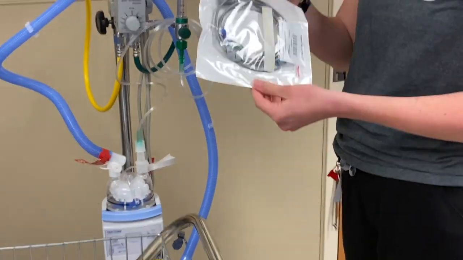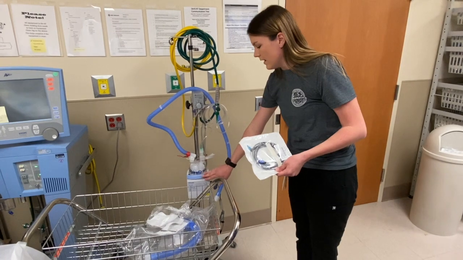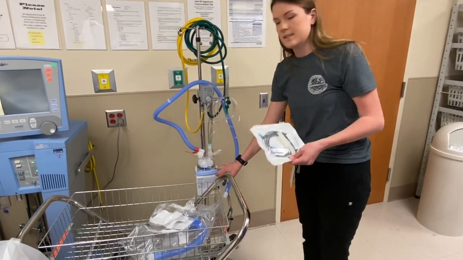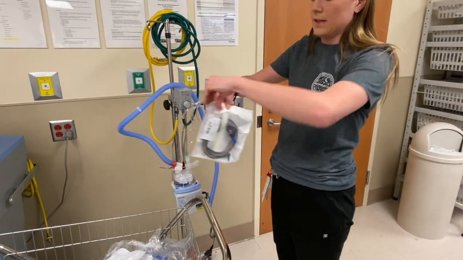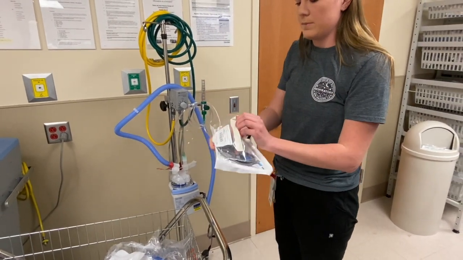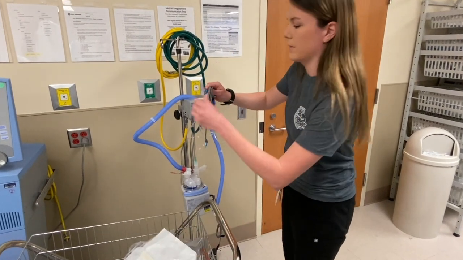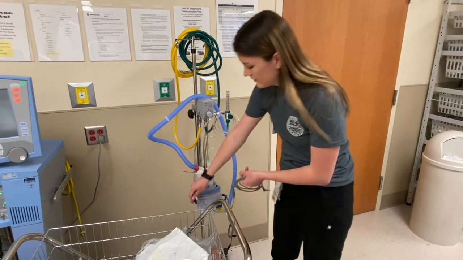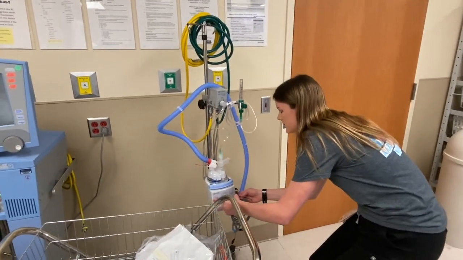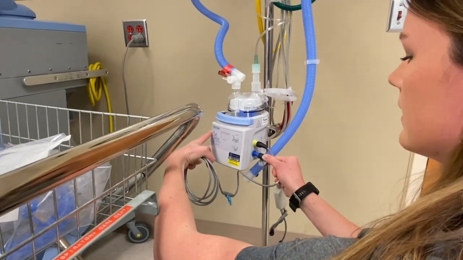And then next we're going to take our heater probe. Our heater probe allows us to heat the water going through and give us humidification. They come in a sterile package just because the tip of the heater probe is what will be making contact with the air that the patient is rebreathing. So you hook it right down here into the bottom blue port.